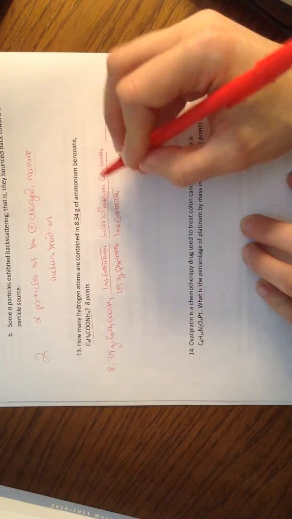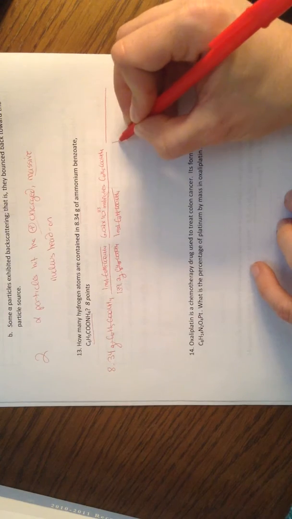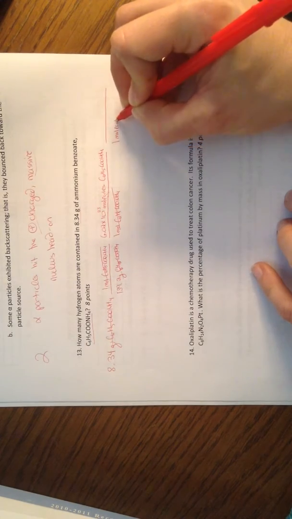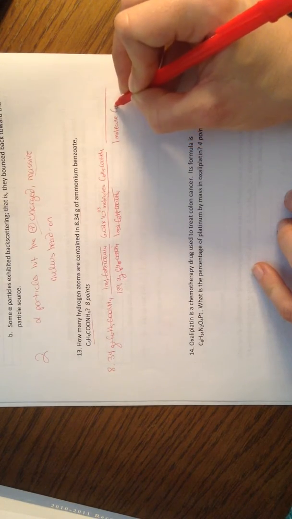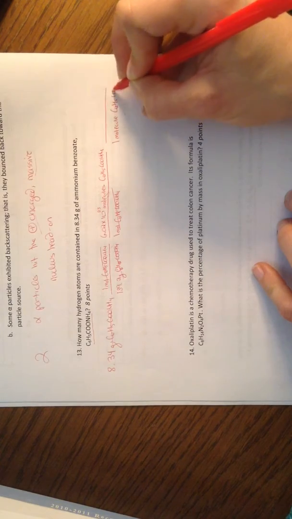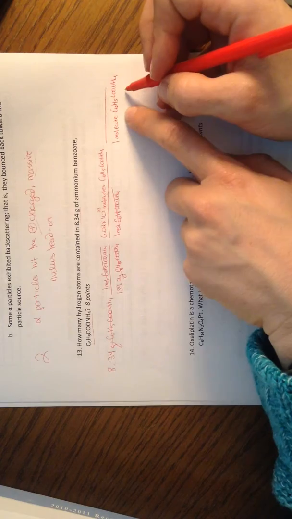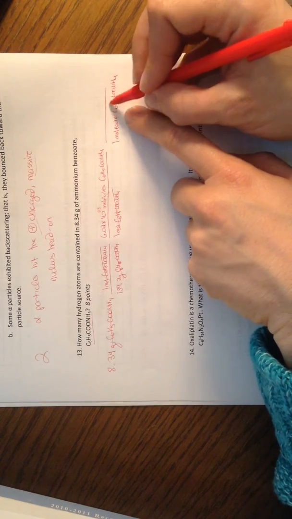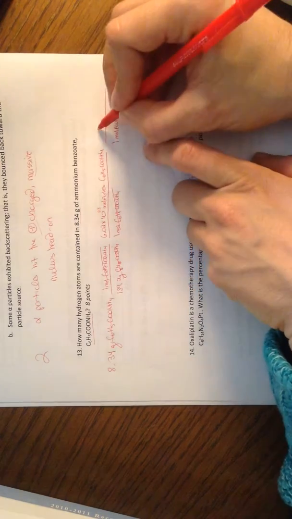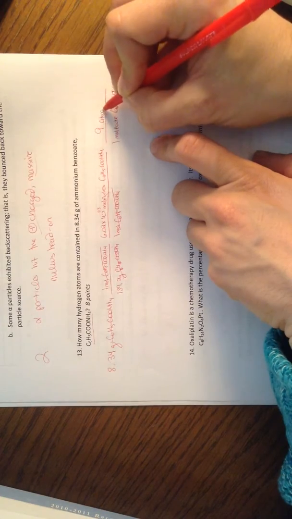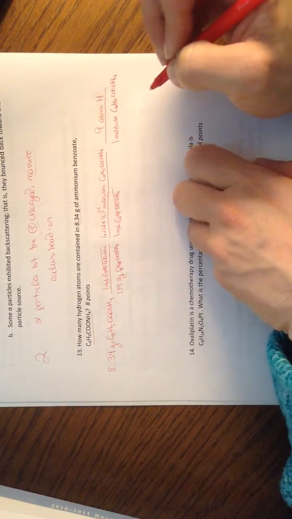Now I need to go from molecules to number of hydrogen atoms. The way I'm going to do that is I'm going to have 1 molecule C6H5COONH4. In 1 molecule of ammonium benzoate, I have got 5 plus 4, 9 atoms of hydrogen.